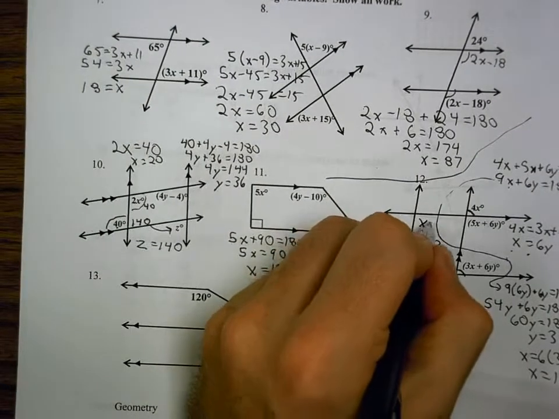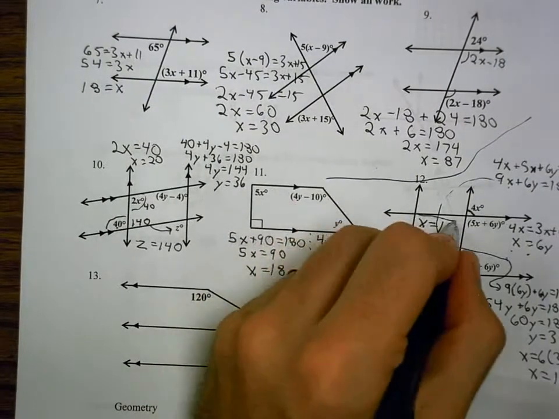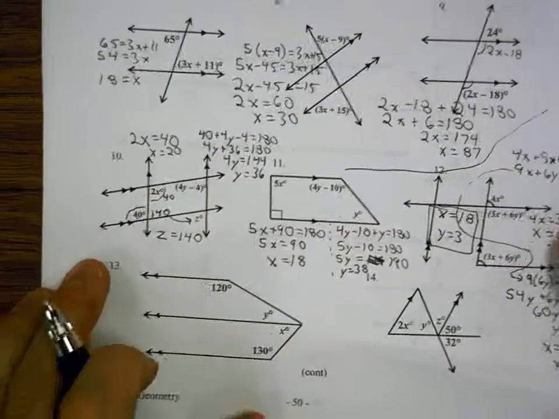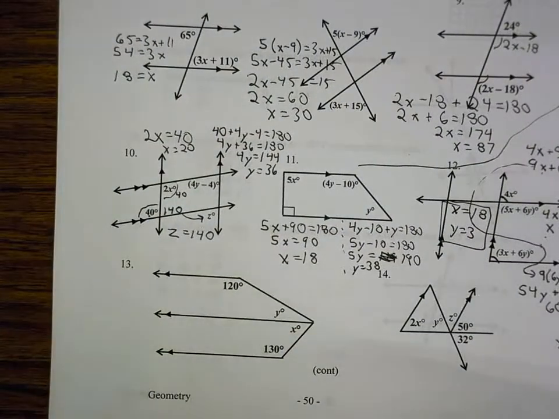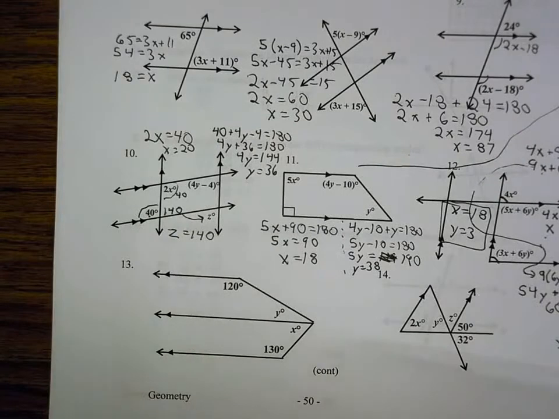I guess you can see why we actually have to do this on a separate sheet of paper so we can fit it all in there. But we got what we needed. Okay, we go down to 13. 13 is a lot like number 11. We have two separate consecutive interior problems just combined into one.